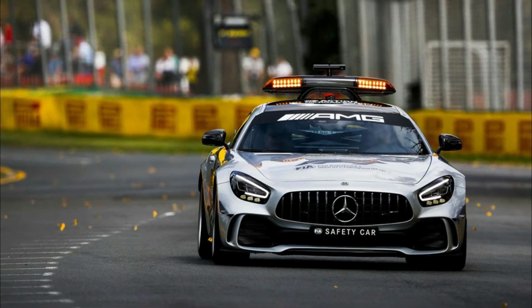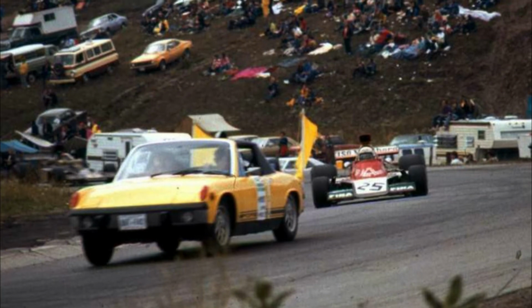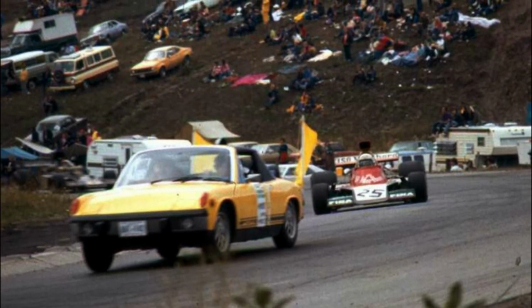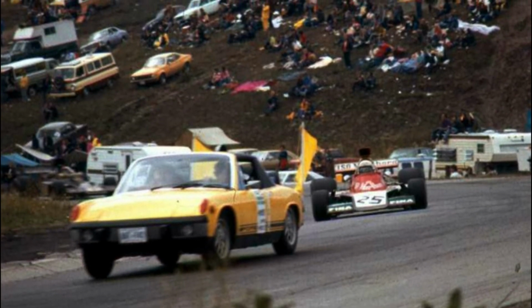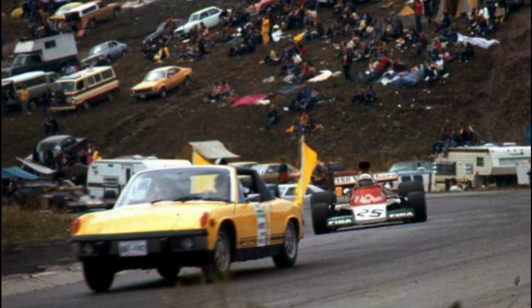The safety car is a staple of Formula 1 racing. It was first introduced for the 1973 Canadian Grand Prix, where a yellow Porsche 914 was called for duty following various incidents under treacherous weather conditions. This race was an interesting one. I might even cover it in a future video.